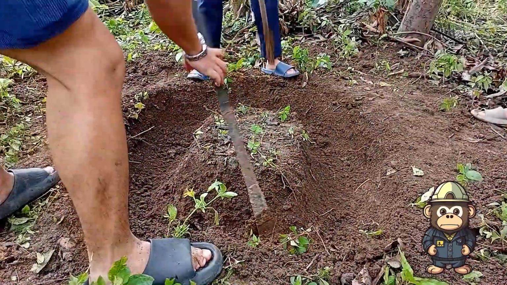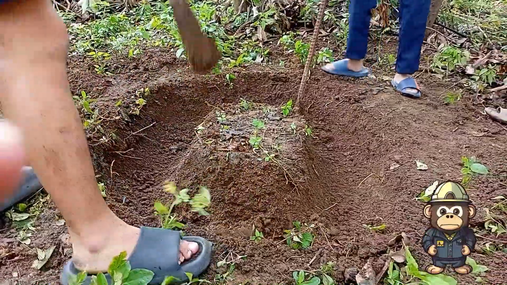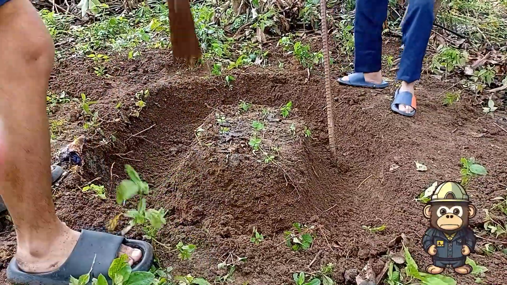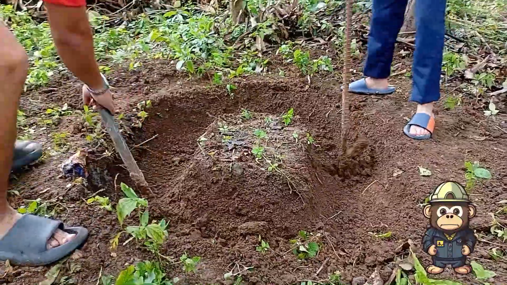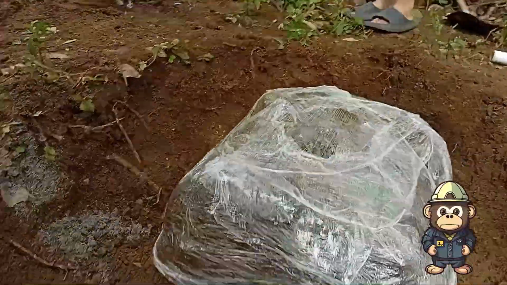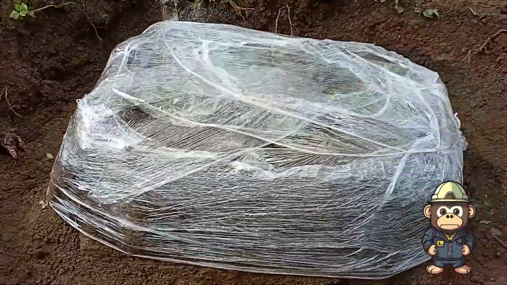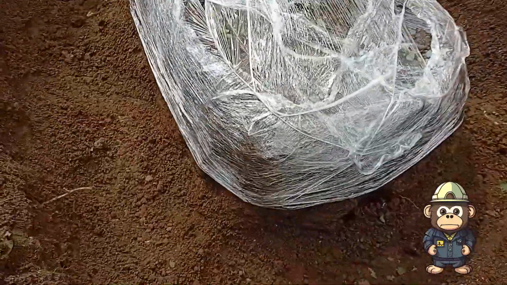For undisturbed soil sampling, after carefully extracting the soil sample using tools like a Shelby tube or core sampler, the sample is sealed tightly with cling wrap to preserve its natural structure and moisture. This prevents contamination and drying, keeping the sample in its original condition for testing.